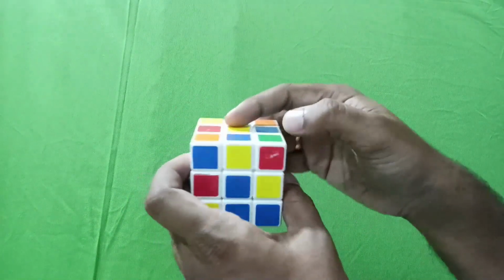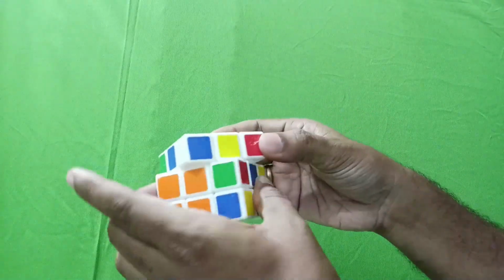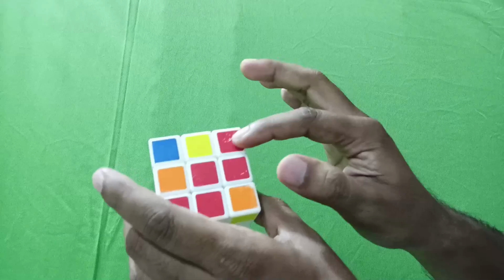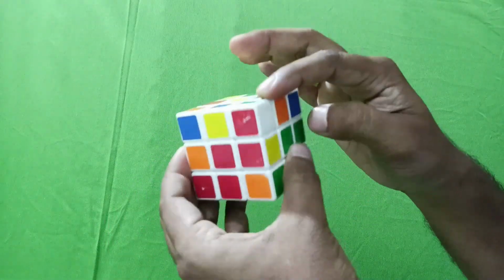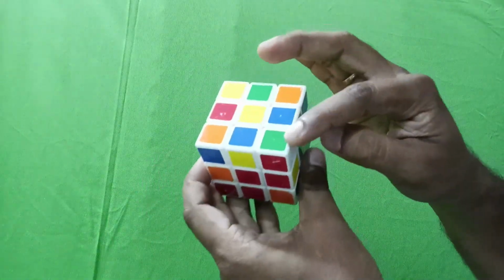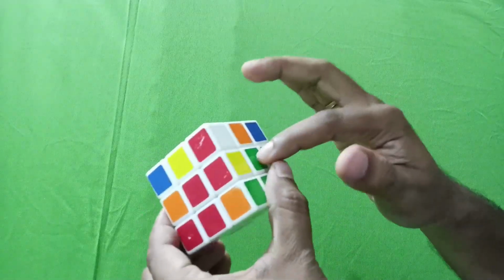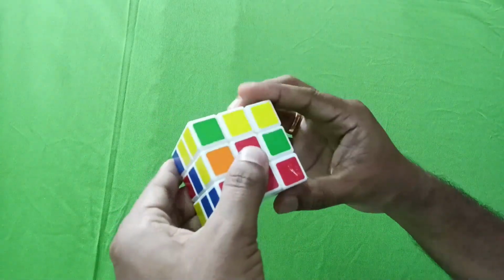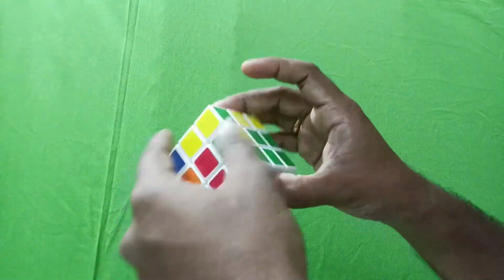Now this white corner piece has red and green, so we have to move accordingly. We have to find the two center colors, red and green. See, here we have red and green that are matching with the corner piece. Again same, you repeat the algorithm. We are lucky, we are always getting it the first time.